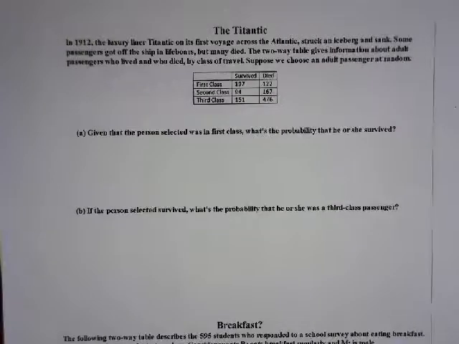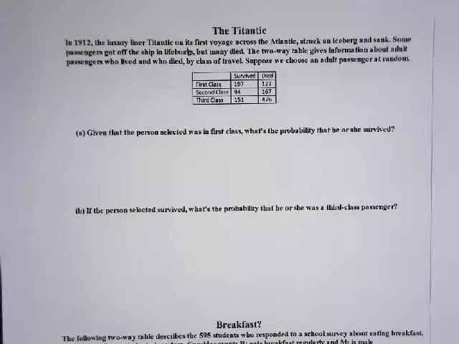So in 1912, the luxury liner Titanic, on its first voyage across the Atlantic, struck an iceberg. Some passengers got off in lifeboats, but many died. The two-way table gives information about adult passengers who lived and died by class of travel.